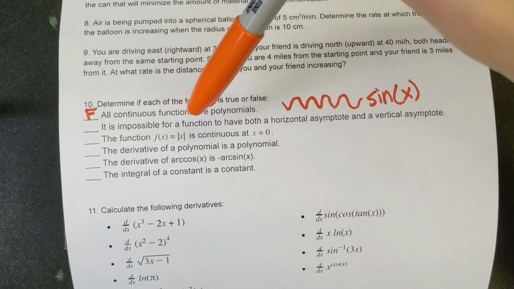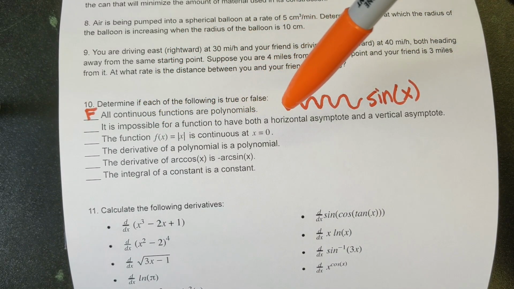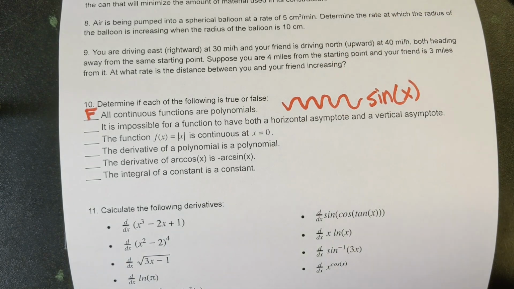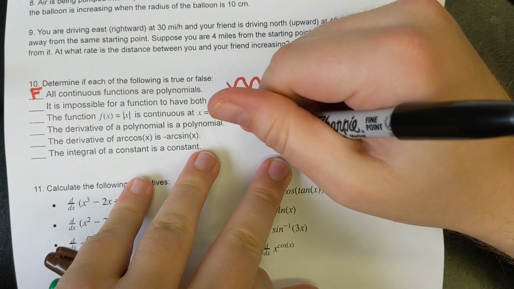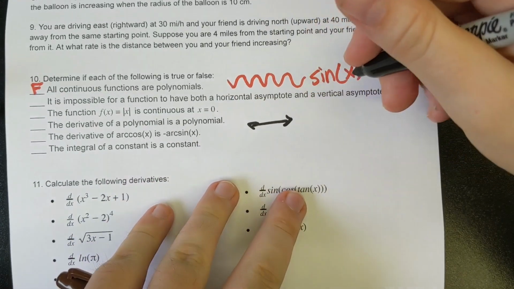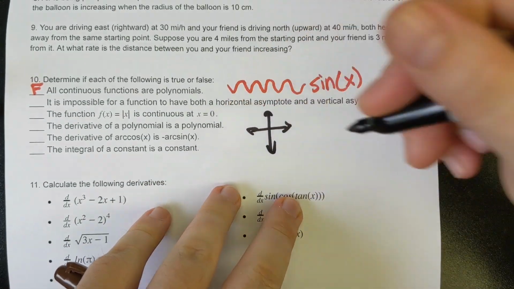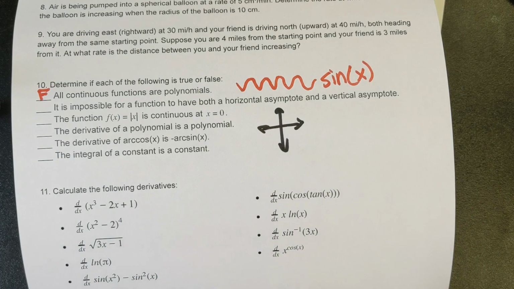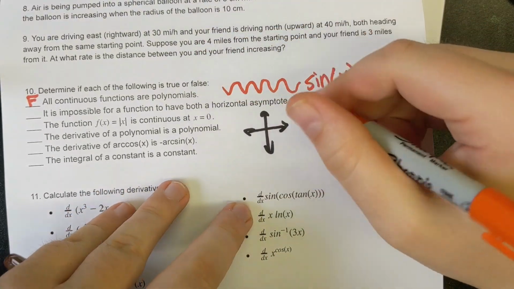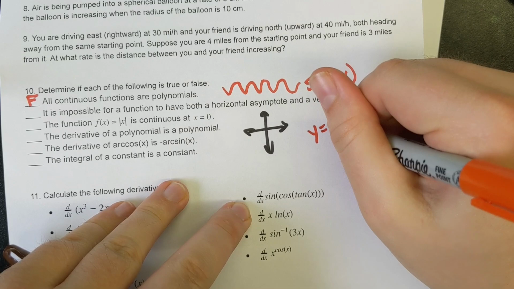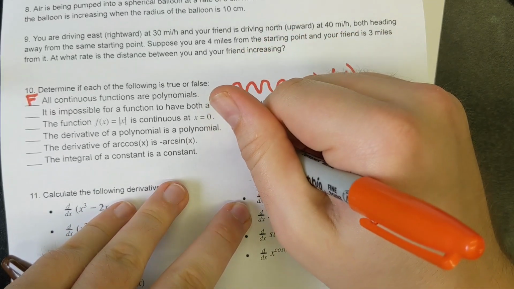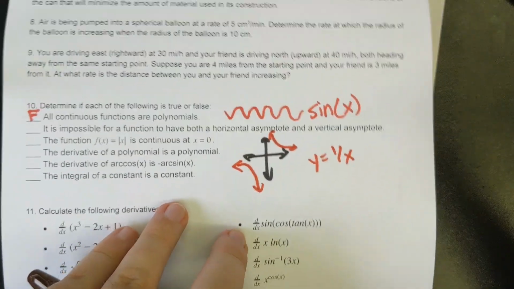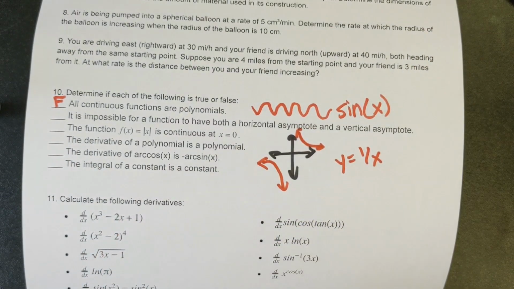It is impossible for a function to have both a horizontal asymptote and a vertical asymptote. So it's like, okay, horizontal asymptote, what is that? That's something like, you know, duh. Vertical asymptote, it's something like duh. Can you have both? Of course you can have both. There's all kinds of functions that have both, like y equals 1 over x. It's one we've seen many times. It gets close to both its horizontal and its vertical asymptotes. So that is false.